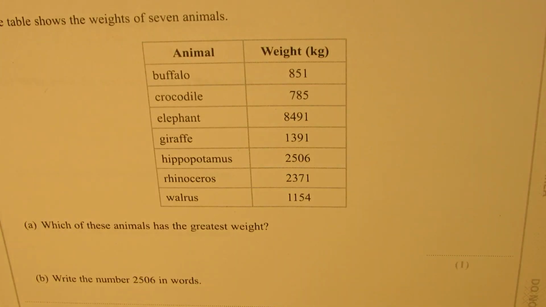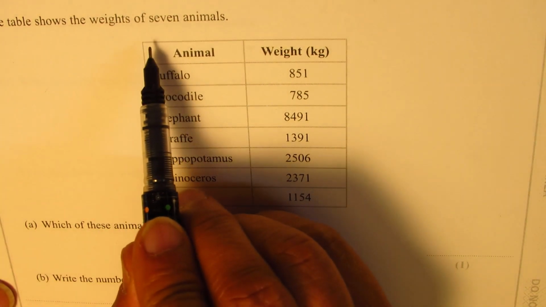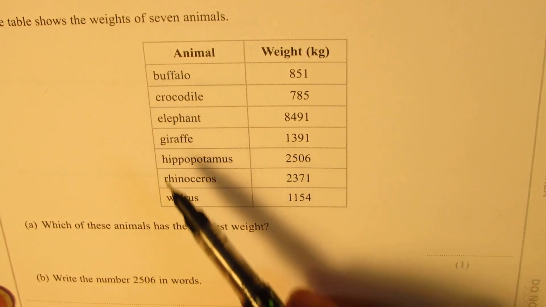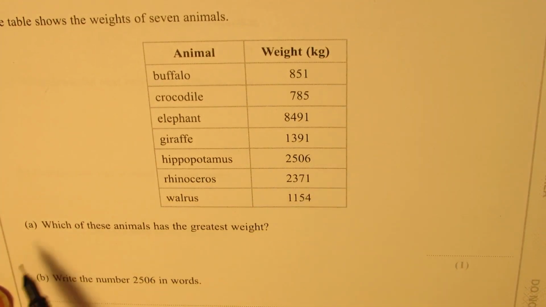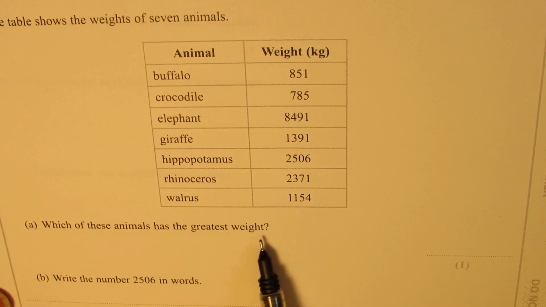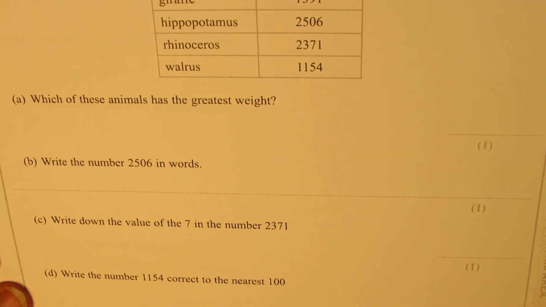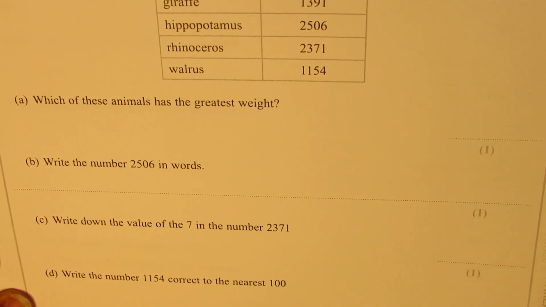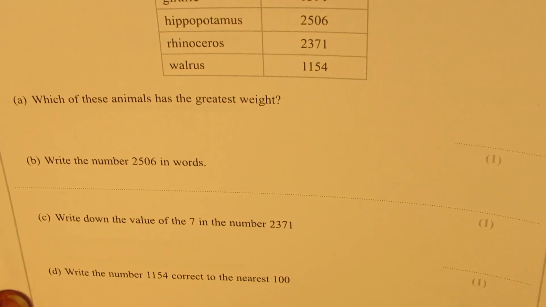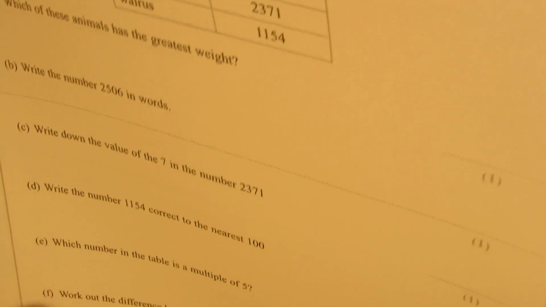Now let's look into question number 2, which is: the table shows the weights of 7 animals, right? So this is the column for animals and their weight. Which of these animals has the greatest weight? Write the number 2506 in words. Write down the value of 7 in the number 2371. Well, the other questions are related to information, some of them related to the table. Let me read them all.